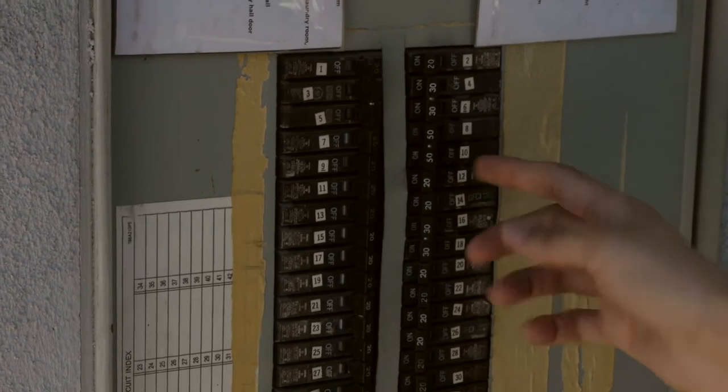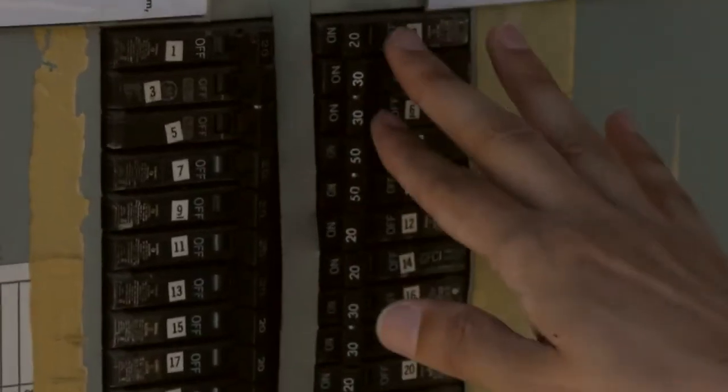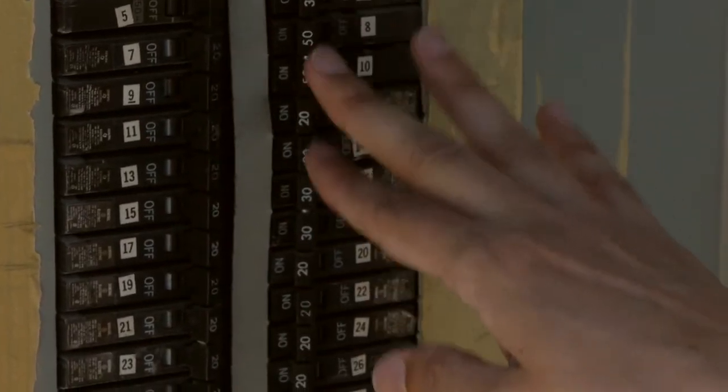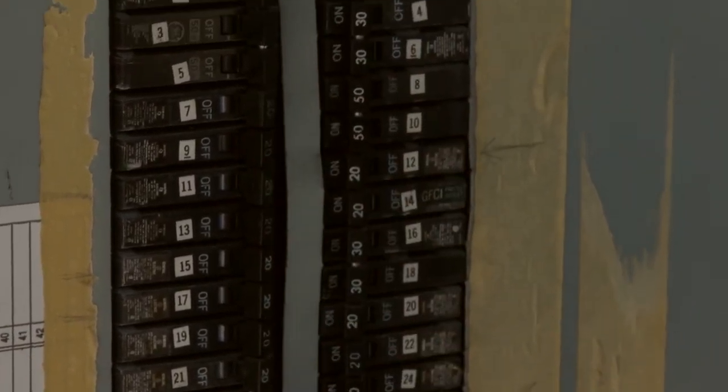30, 50 right there. Mostly you're not going to have access to the 30s and 50s. These are for like your washing machine, your furnace, air conditioner, that sort of thing. Most of the stuff with your outlets are going to have a 20 amp marker on them.